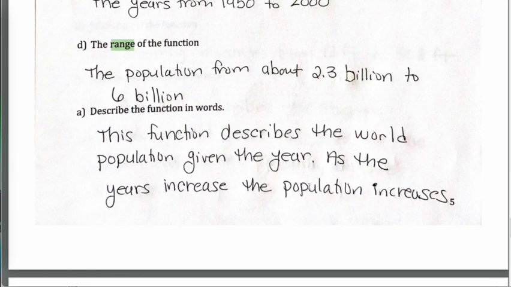Our dependent variable is the world population. So we put something in, we get something out. That's what we put in, the years, and we get out the population in billions. And then we can also describe it by looking at the way the line tilts. As the years increase, the population increases, and that's what makes it go up from left to right.